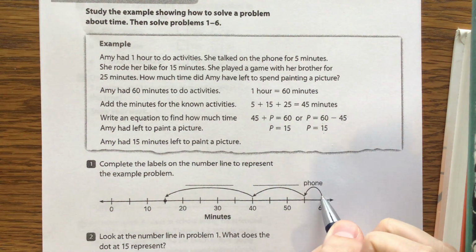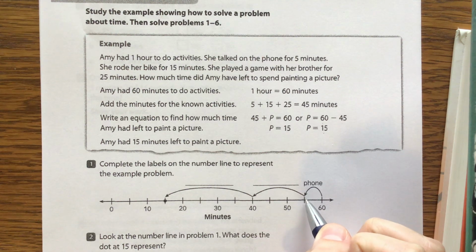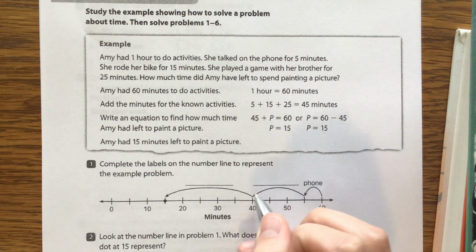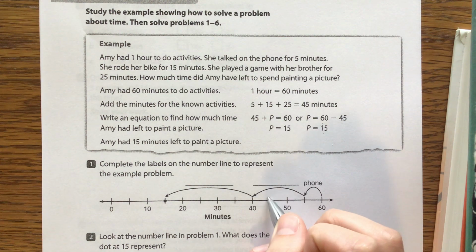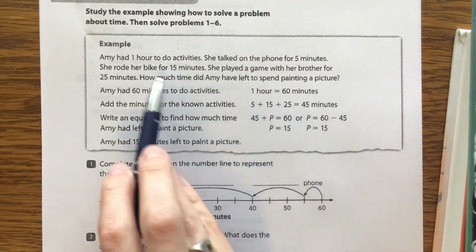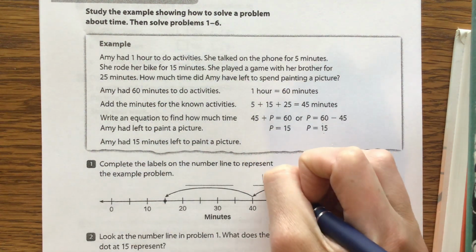This first arrow is just one small hop that goes backwards 5 minutes, which represents the time that she spent talking on the phone. All right, this next arrow goes 5, 10, 15 minutes down the number line, and that would represent how long she rode her bike.